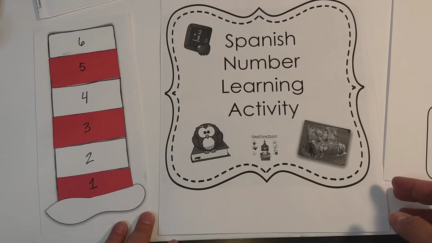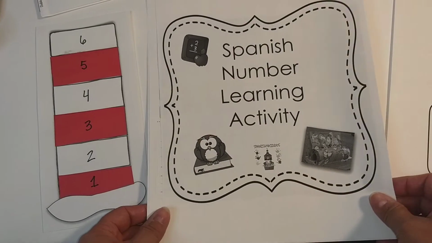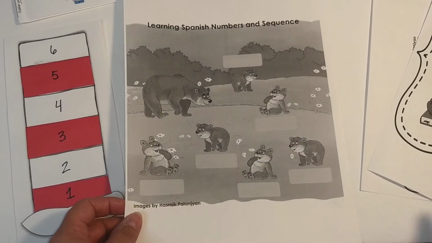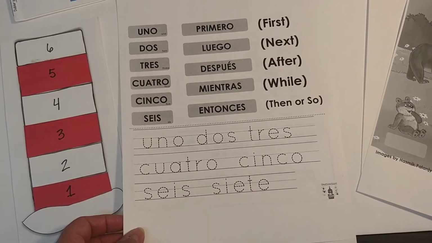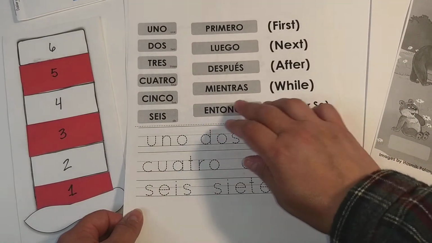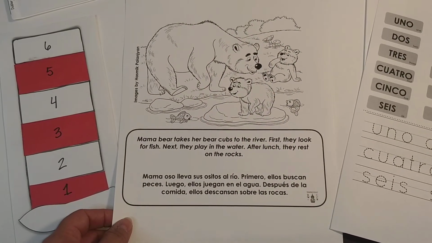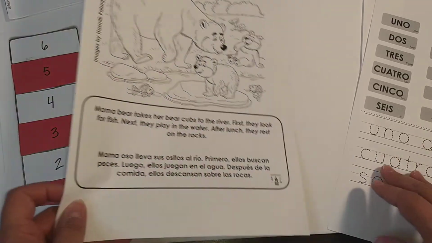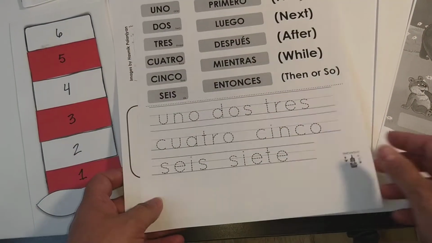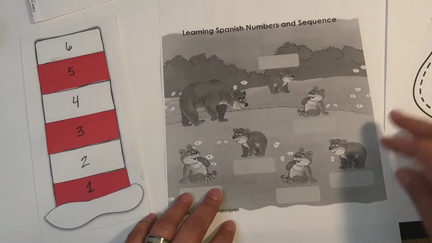So today I'm going to show you the free Spanish number learning activity that you get here. And with it you also get this Spanish learning numbers sequence along with this writing practice, along with these cutouts that I'll show you how they're going to play along, as well as this short reading text of a story that I'll show you how to do in 1 minute. So beginning with our little story here of the bears.